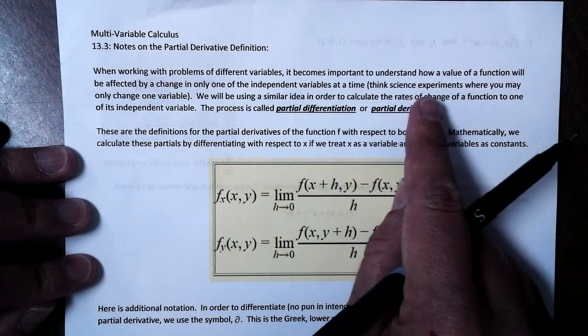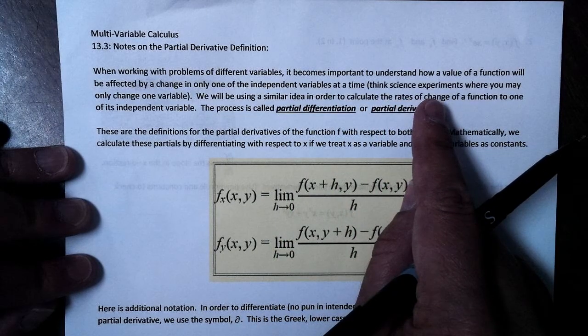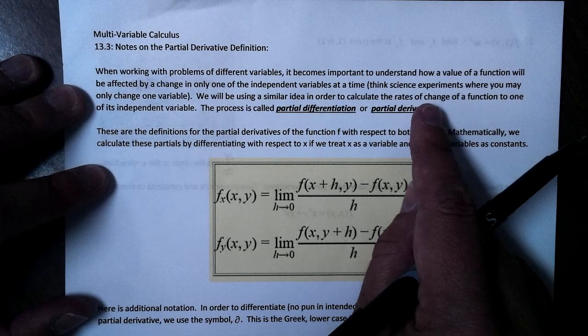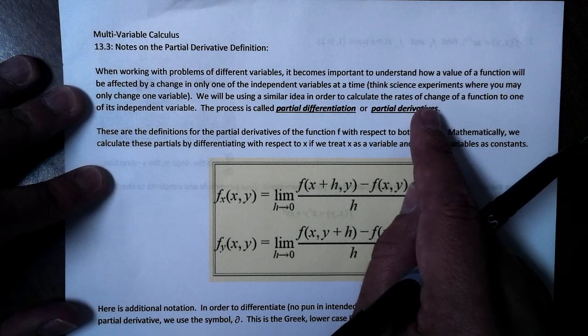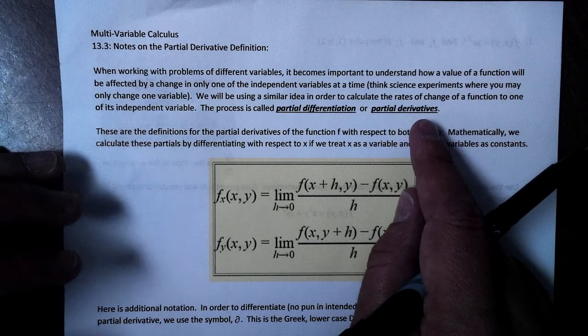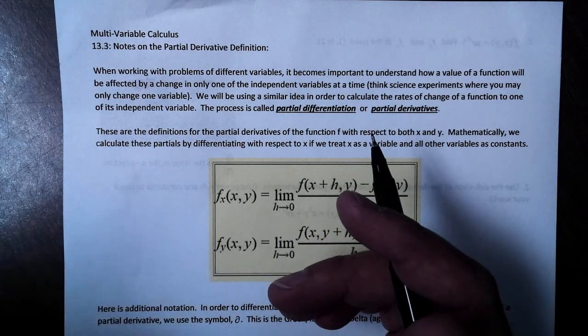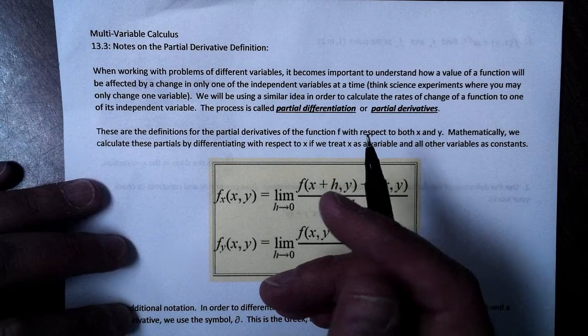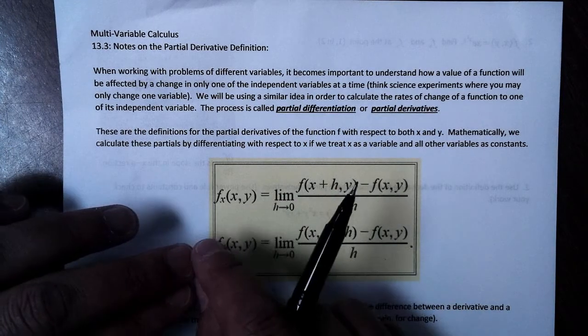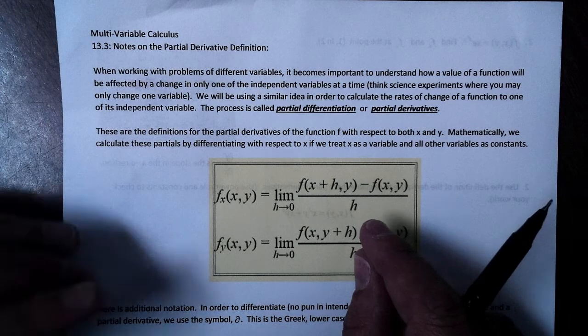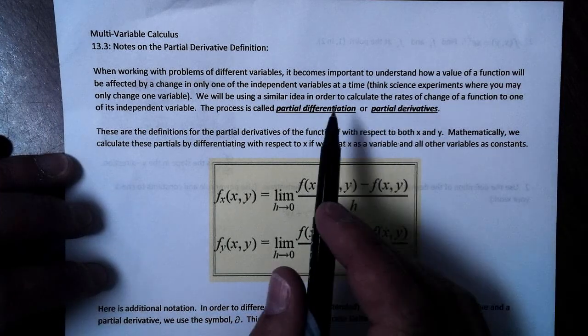Think of an experiment in science, where we might only want to change one variable at a time. For example, you might be trying to study different medications and how they affect the patient. How does it affect one patient if you only increase the dosage? Or what about if you extend the amount of time between dosages? So we only want to change one variable at a time.